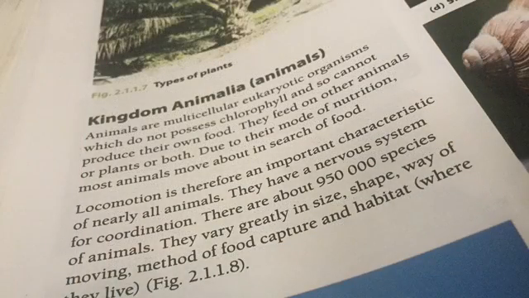Kingdom Animalia. Animals are multicellular eukaryotic organisms which do not possess chlorophyll and cannot produce their own food. They feed on other animals or plants or both. Due to their mode of nutrition, most animals move about in search of food. Locomotion is therefore an important characteristic of nearly all animals. They have a nervous system for coordination. There are about 950,000 species of animals. They vary greatly in size, shape, way of moving, method of food capture, and habitats.